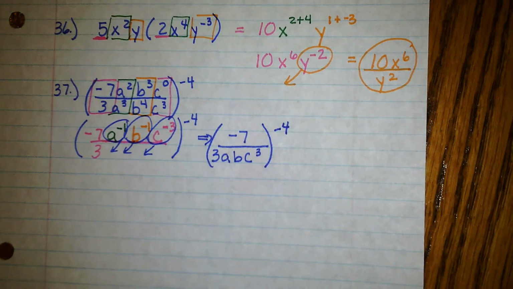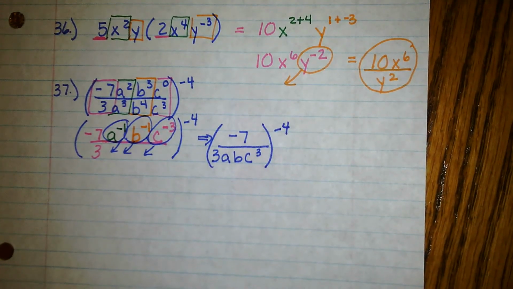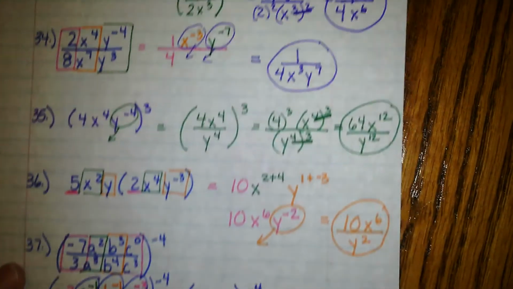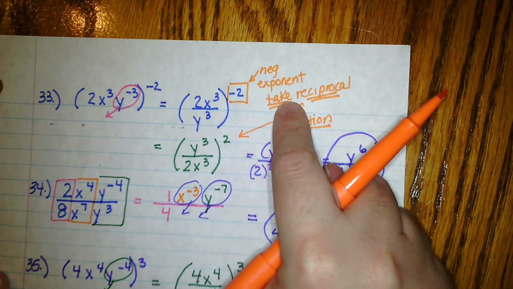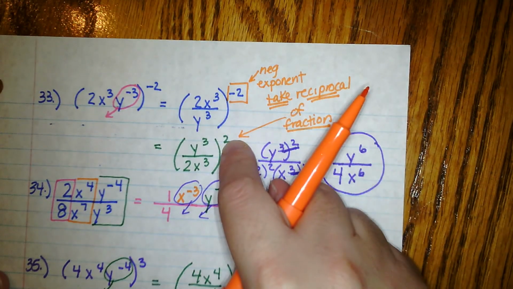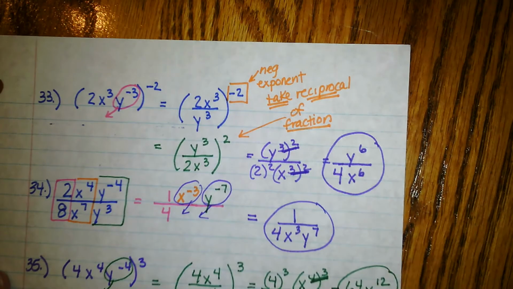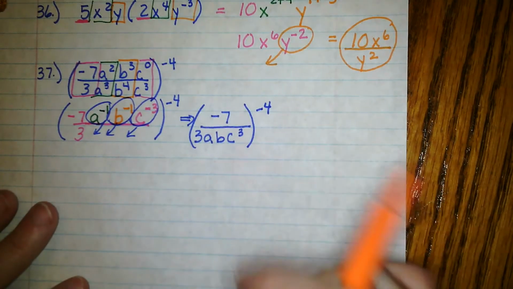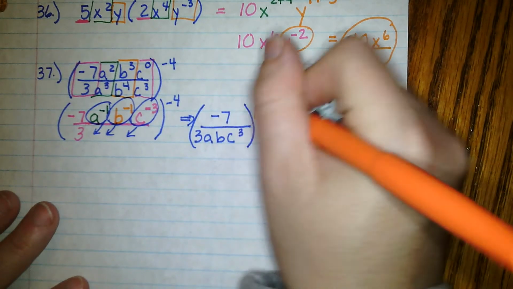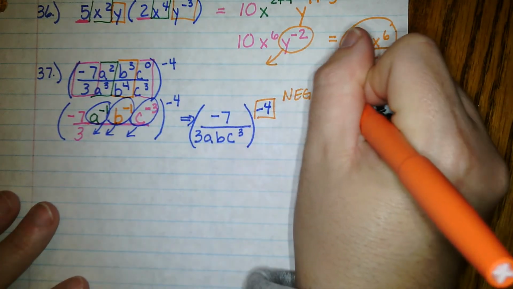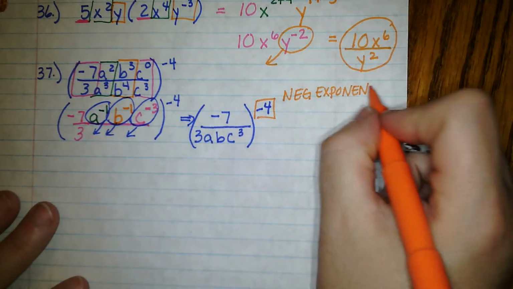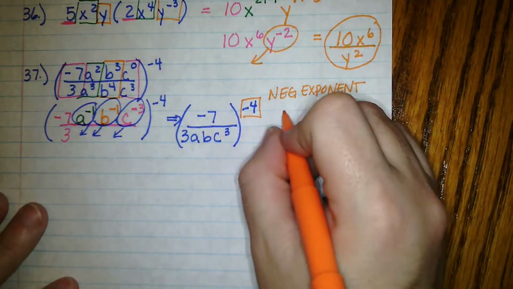Okay? Whew. Take a breath. Remember back up on 33. Now, when you have a negative exponent, you are going to take the reciprocal of the fraction and turn it to a positive exponent. So we are going to take our negative exponent and we are going to take the reciprocal.